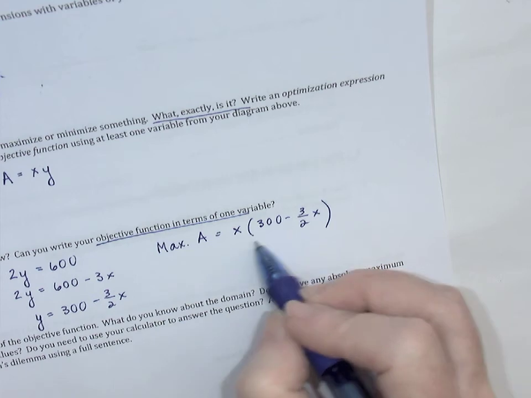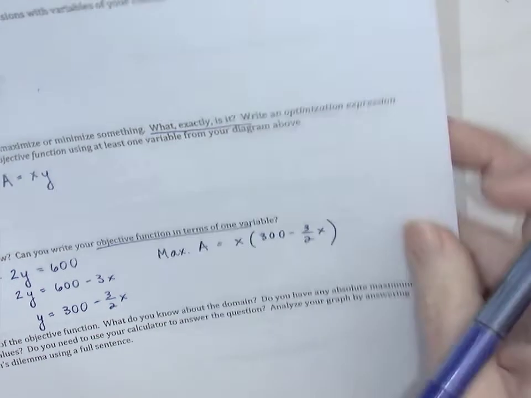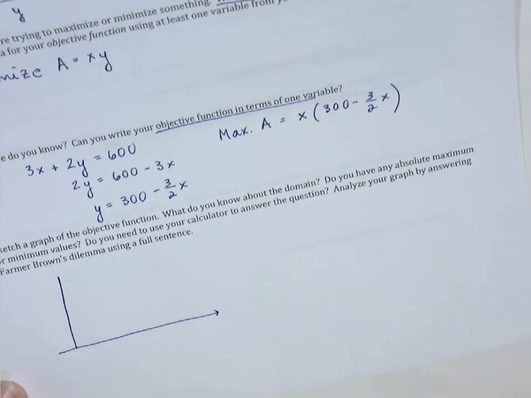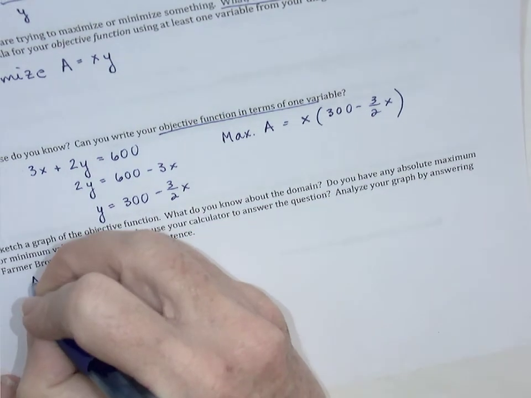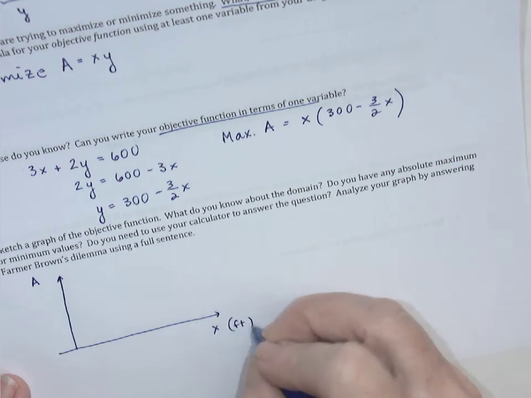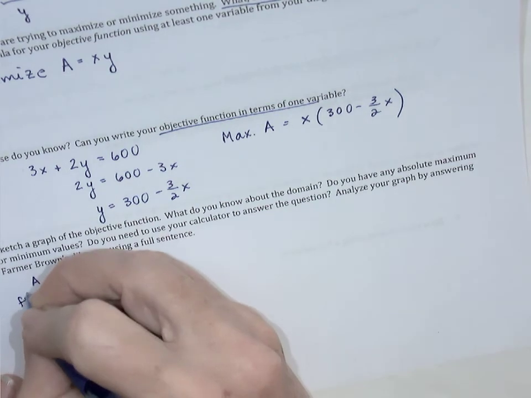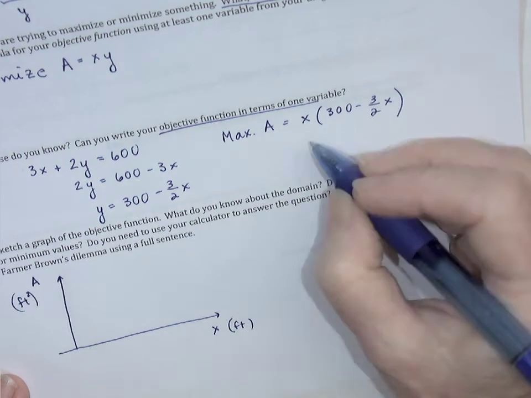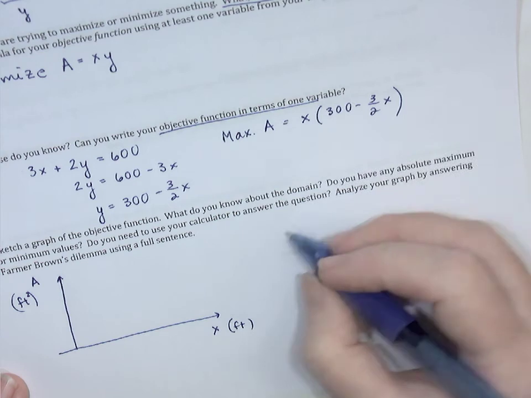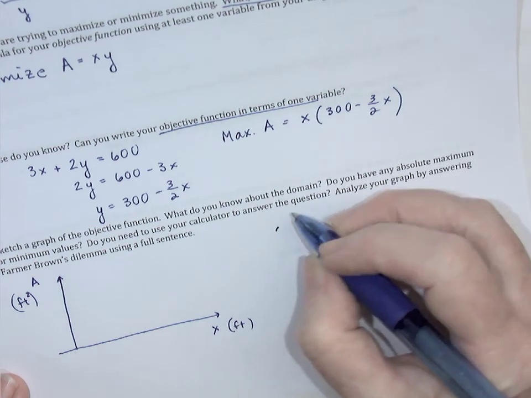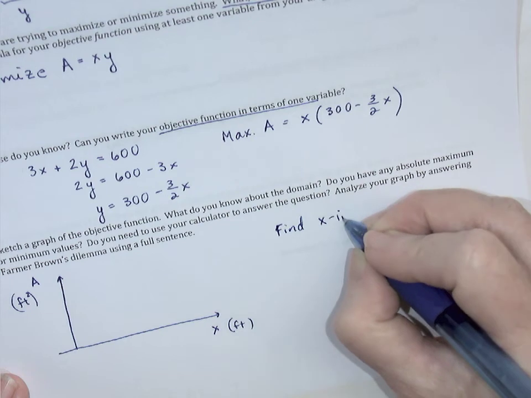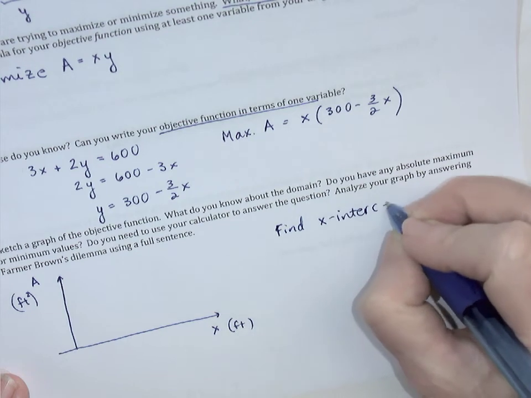Now, I happen to know that this is a quadratic function, and we talked about quadratic functions. So I'm going to set up a set of axes. I'm looking at area versus x. And x is in feet of fencing and area is in square feet. And I know a lot about this. Fortunately, this is factored for me. So I can find the x-intercepts, and this is exactly what we had done in class.